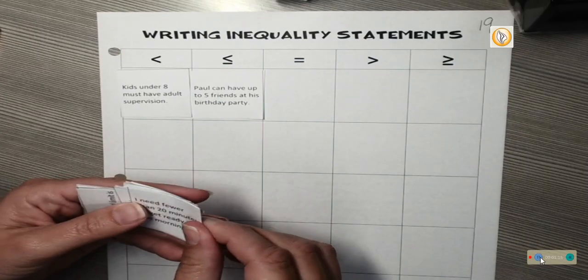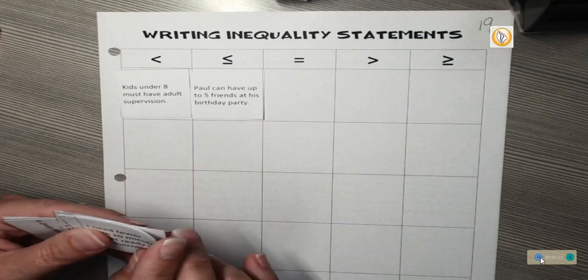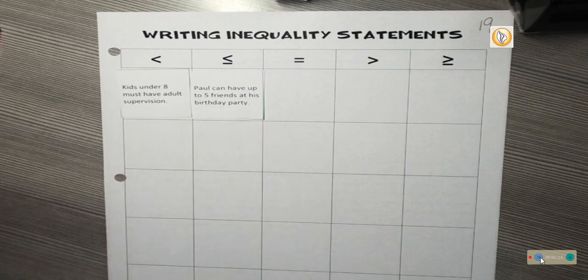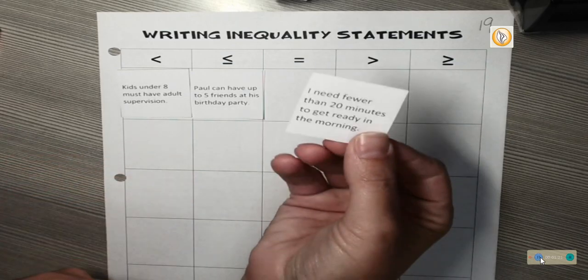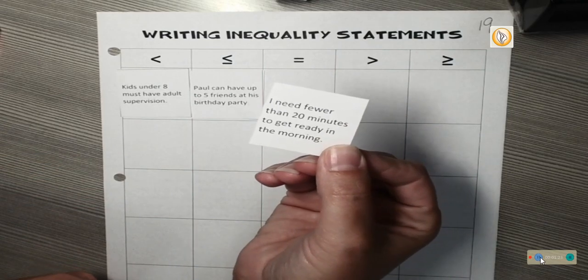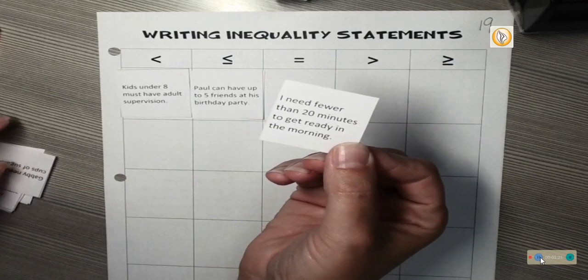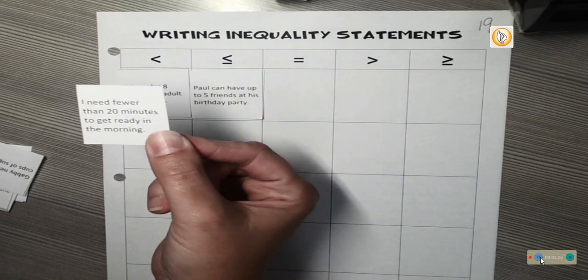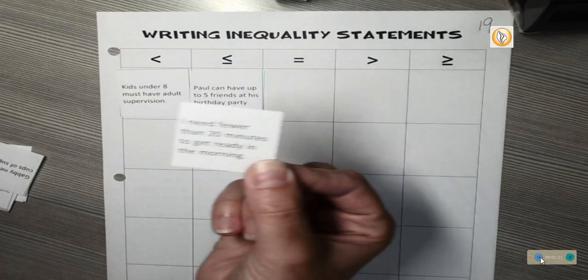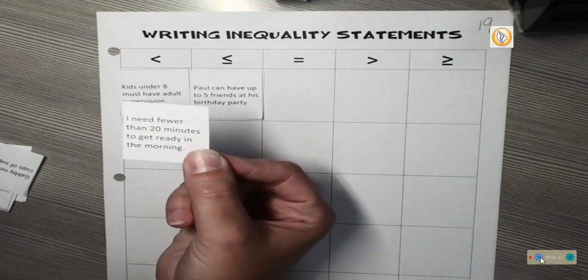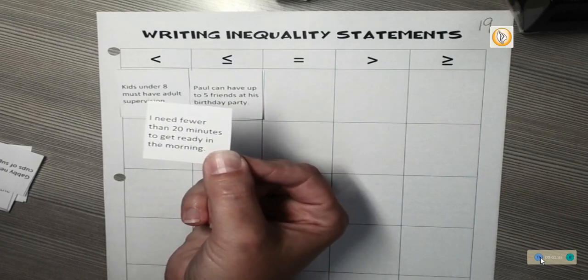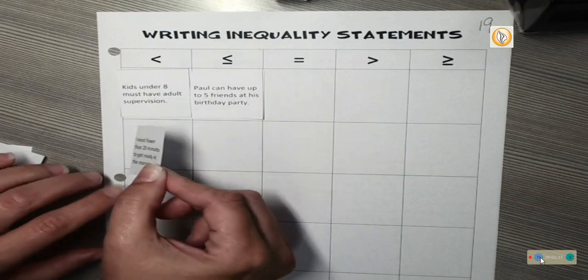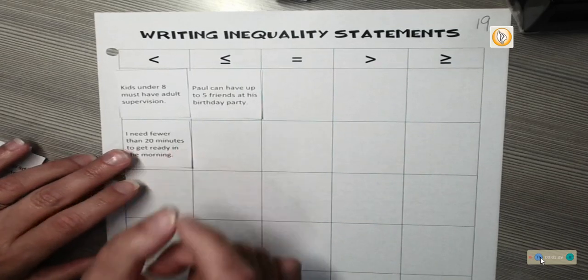Alright, to the next one. If I can grab hold of it. See, this way you got to be careful. I just dropped it. Alright, I need fewer than 20 minutes to get ready in the morning. So, fewer. Does that mean I need less or I need greater? Fewer means I need less. If I need fewer than 20 minutes, do I include the 20 minutes? Nope, I need under 20 minutes, so less than 20 minutes.